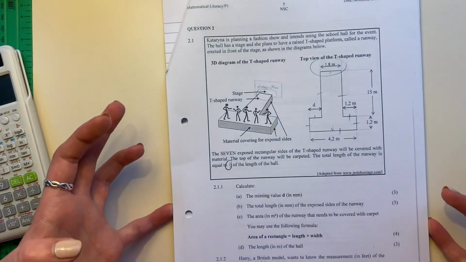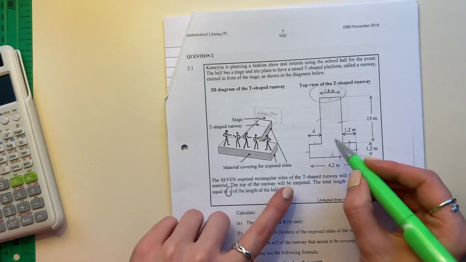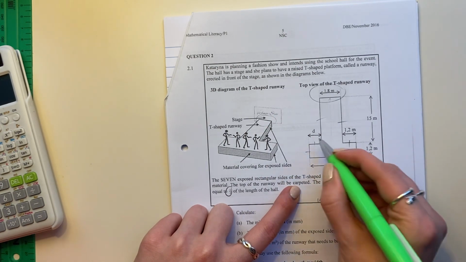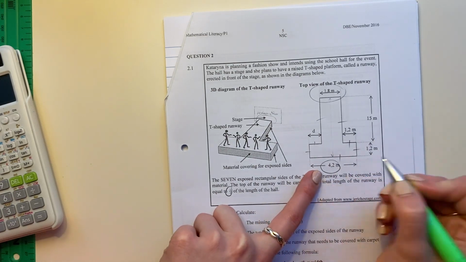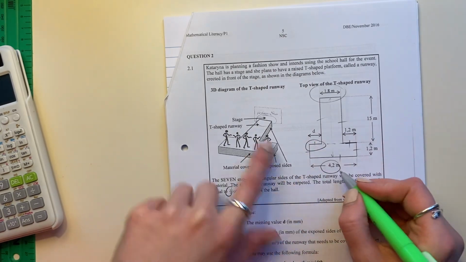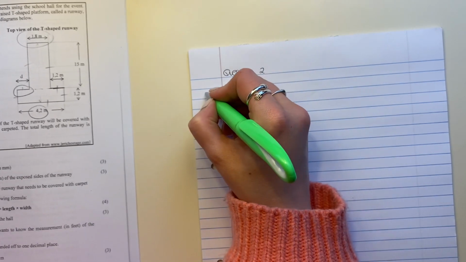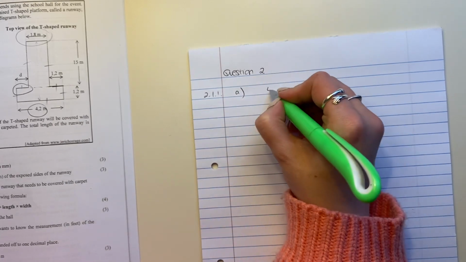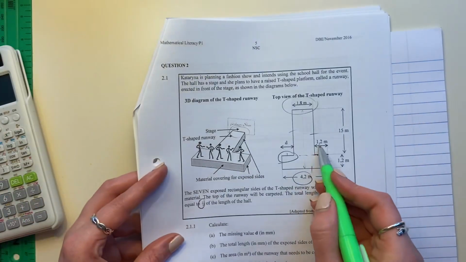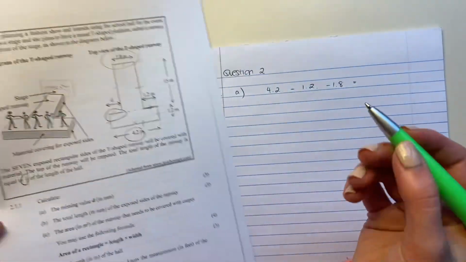Okay, right, so 2.1.1, calculate the missing value D in millimeters. Now, we can see from this, and you could be saying, oh, what's going on? How do we go about this? Well, to get D, do you agree with me that this 4.2 is that length plus D? So we can just say, and again, please make sure that you start every question on a new page, and you're labeling it nicely. So we're going to say 4.2, because that's that full length there, minus 1.2, that's that length there, minus 1.8, and that is going to give us D.